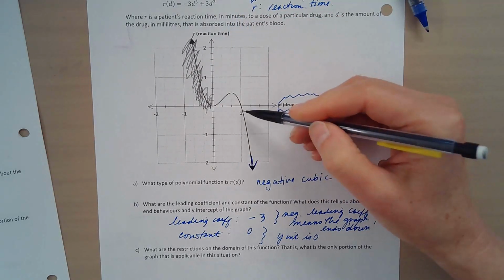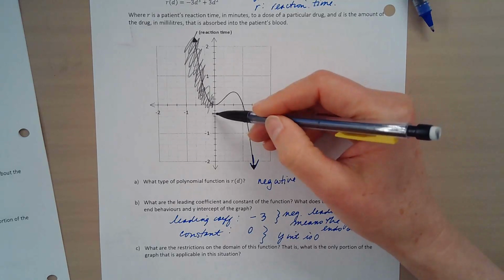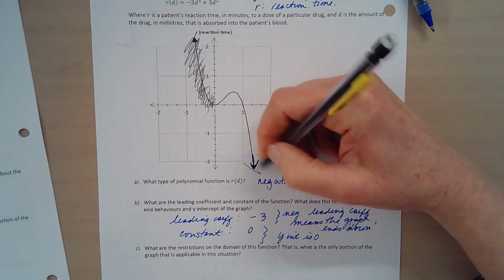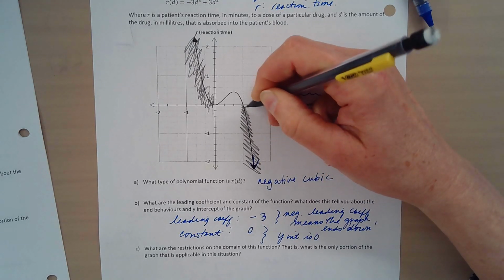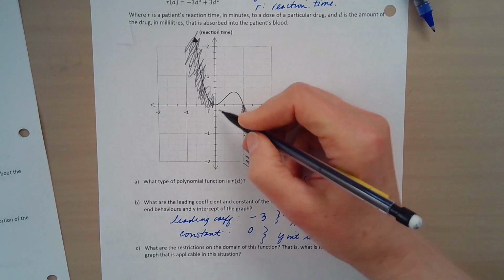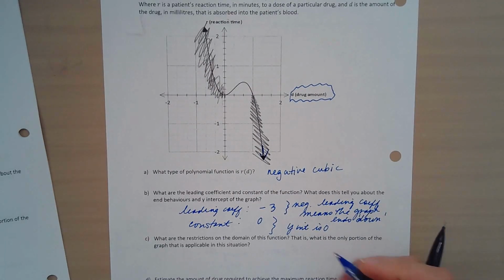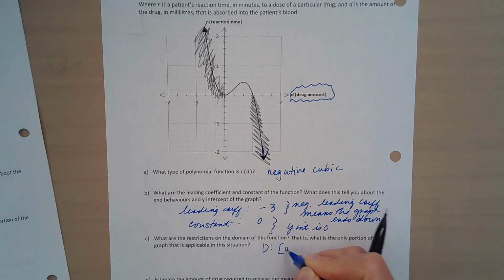What about this part of the graph? Is this part of the graph useful? Because this is time, right? For once the y-axis is time, we can't have negative time either. So that part of the graph is not useful. So the only part of the graph that's useful is, if we're talking about domain, from 0 to 1, right? What are the restrictions on the domain? The domain is only from 0 to 1.